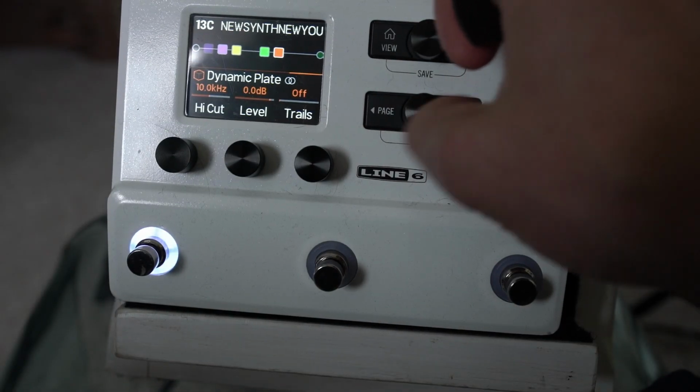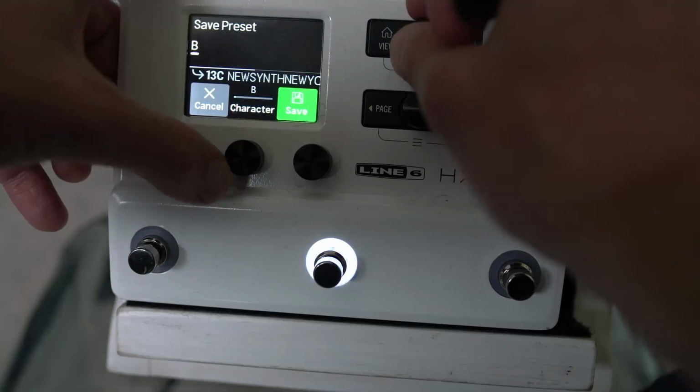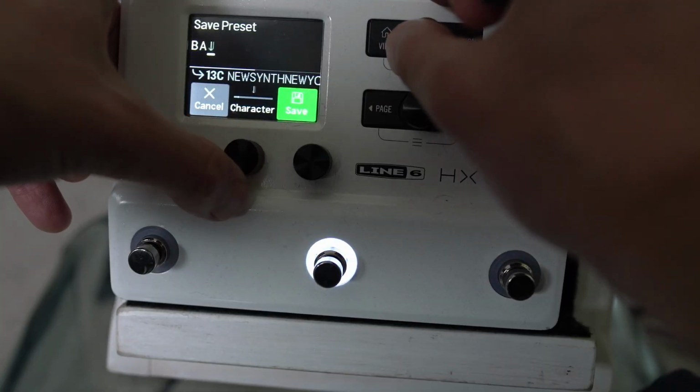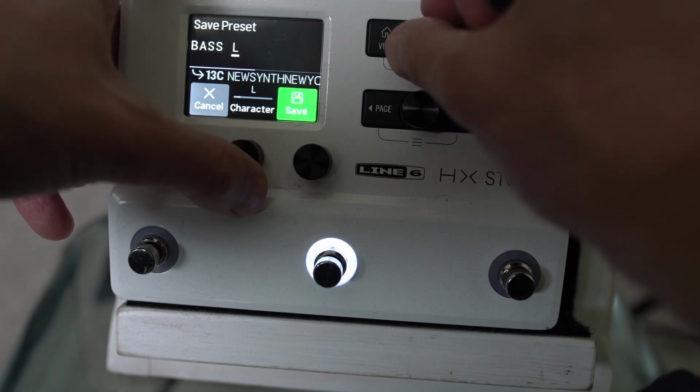I'm going to turn on trails so that when I go to this bass and turn these off, the trails are preserved. So it's really not that tricky to get very usable synth tones out of this.